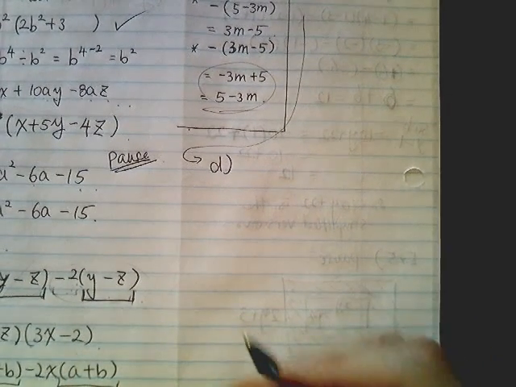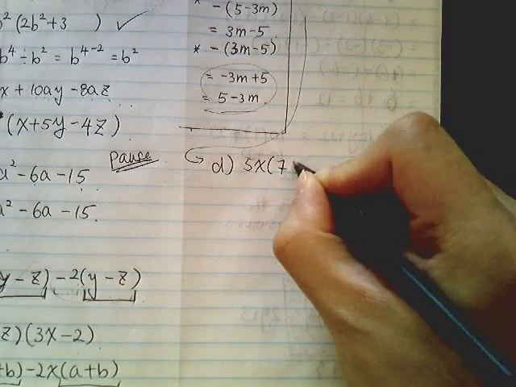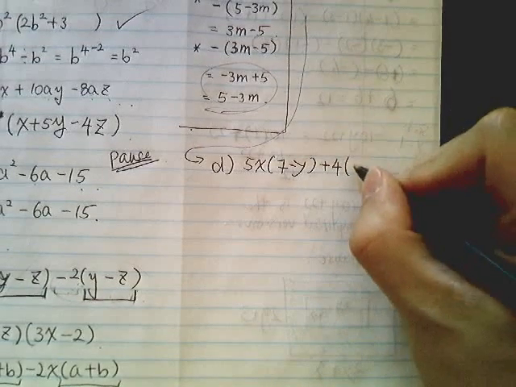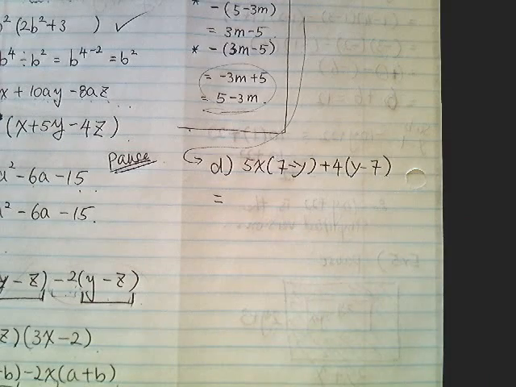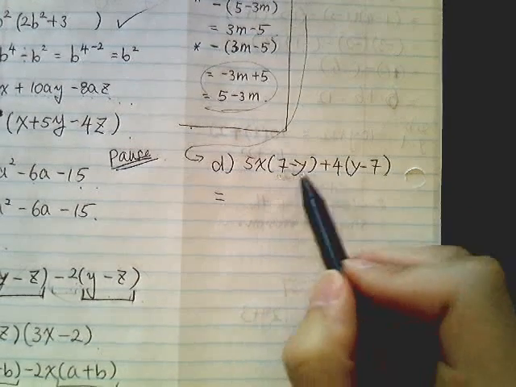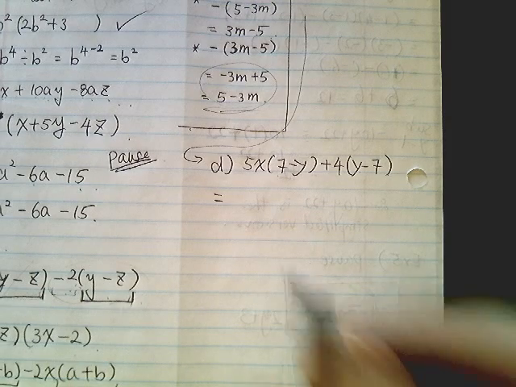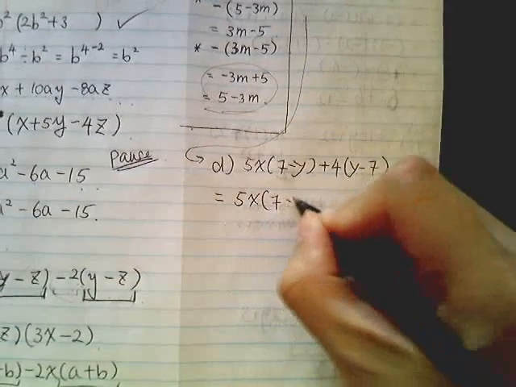Now for d, we have 5x(7 − y) + 4y − 7. Simpler way to put it is this. Do I have the same terms? Yes, I do. Do I have somewhat switched the signs? Yes, I do. So then give it a try. So 5x(7 − y).